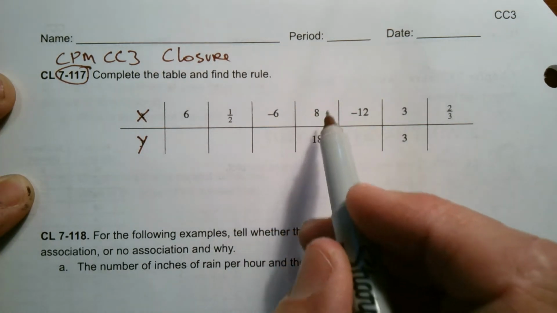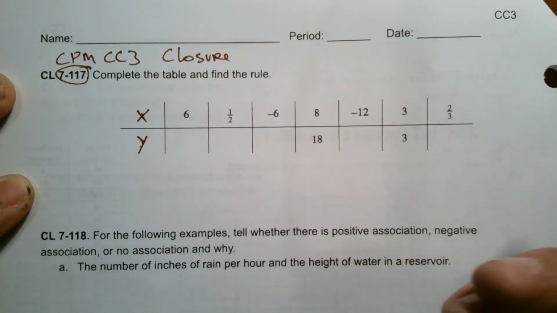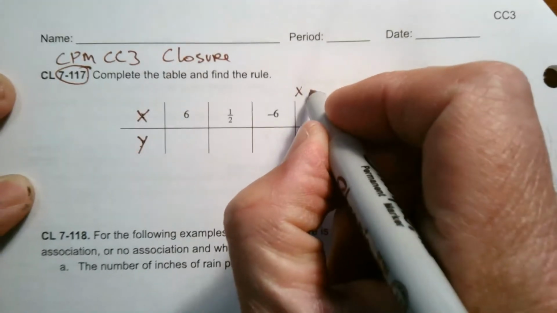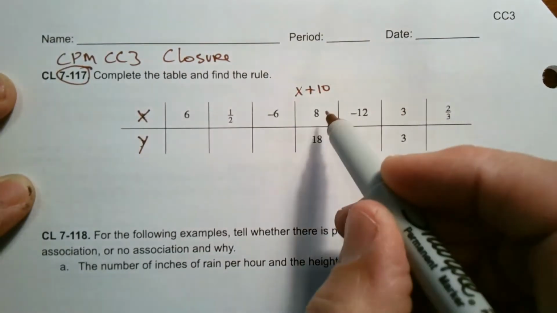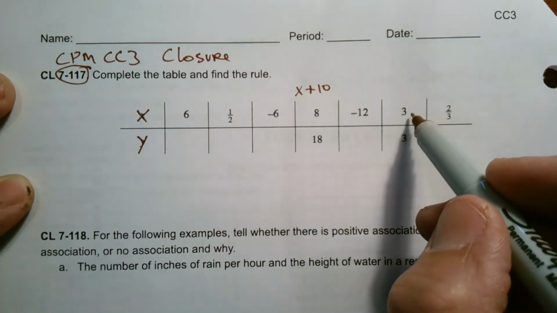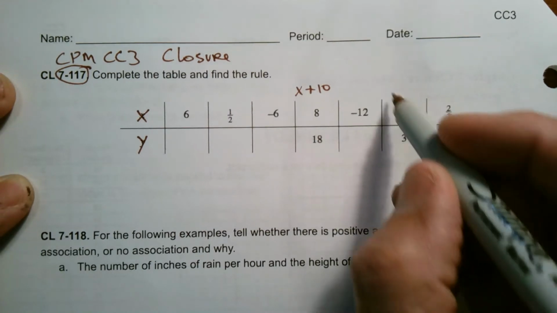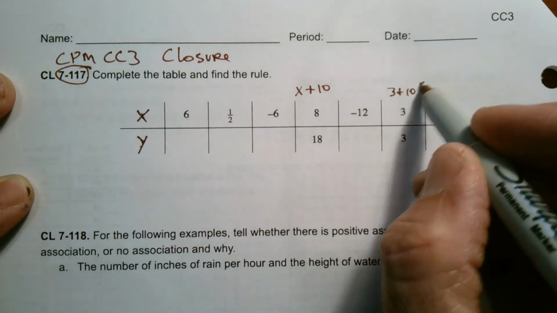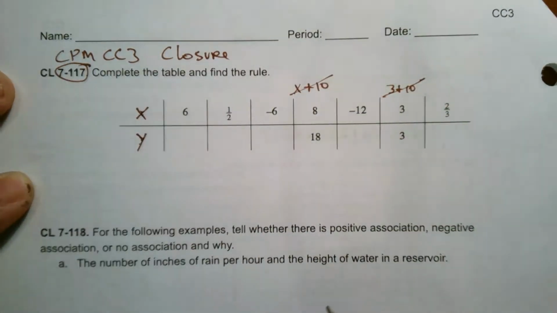So I tend to start playing around with some of the operations, the possibilities. One possibility would be that I take my x and I add 10. 8 plus 10 is 18. So if I check it over here, is it the same thing? Can I take 3 plus 10 and get 3? No. So it's not that one. It's not x plus 10.